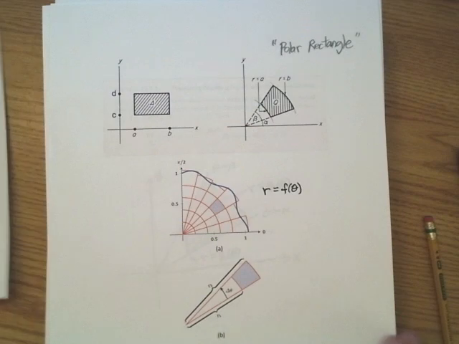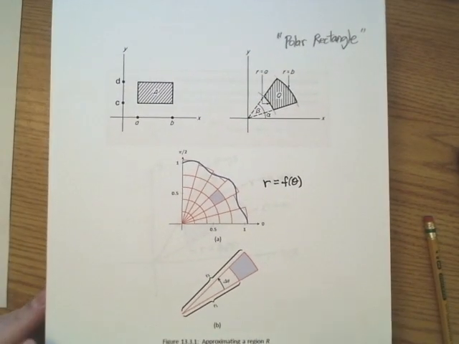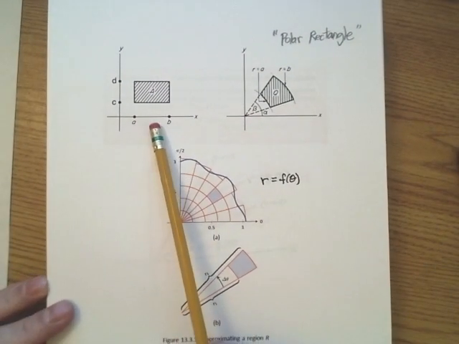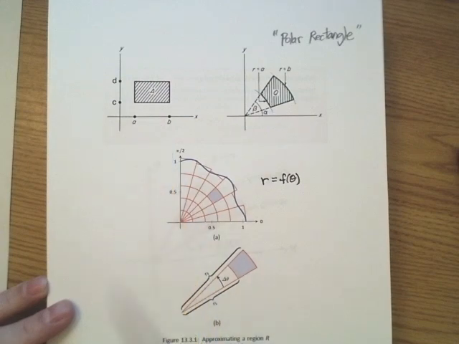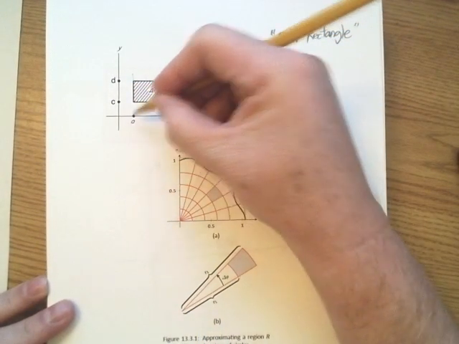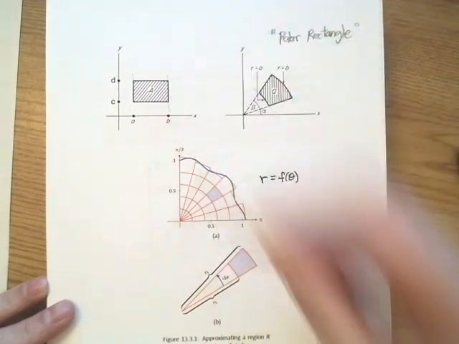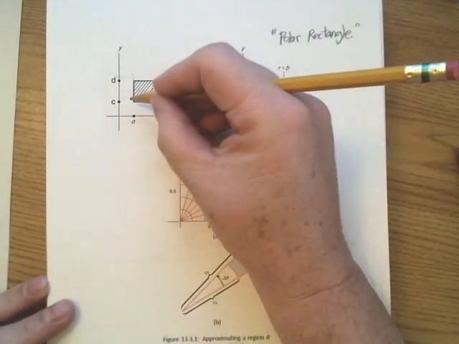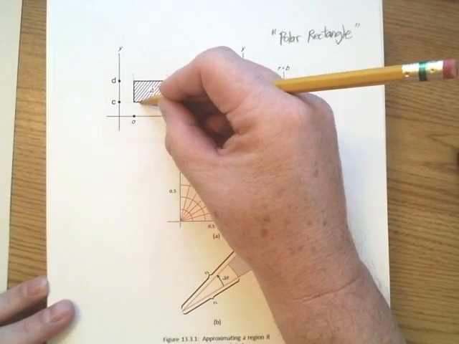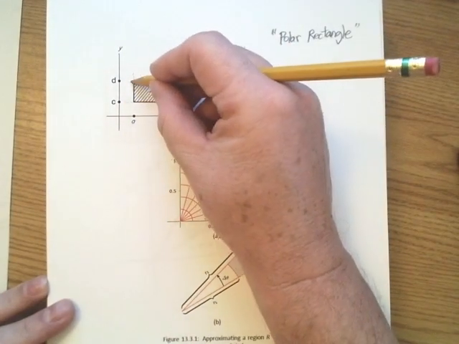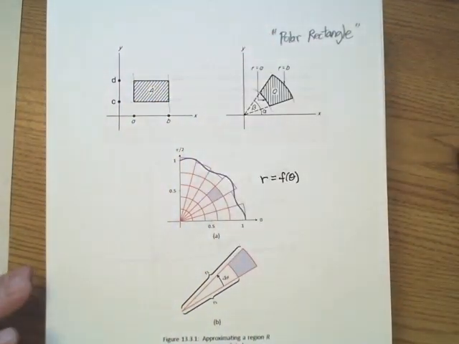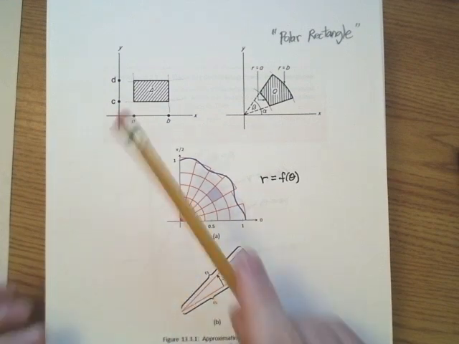All right, let's take a look at something here. This is just a regular rectangle in Cartesian coordinates. It's bounded by two vertical lines, x equals a and x equals b, and bounded by two other lines, these being horizontal, y equals the constant c and y equals the constant d, and you get what we call a rectangle.